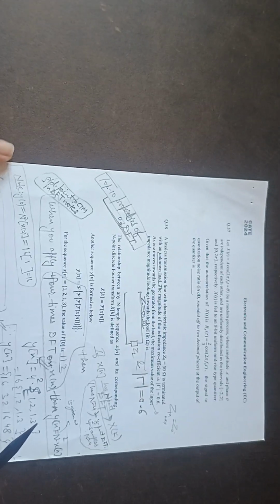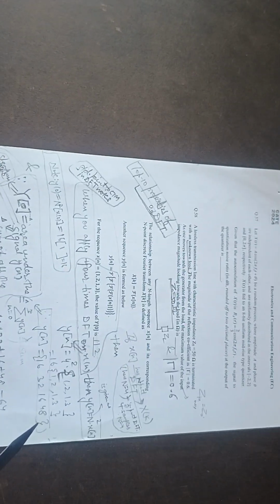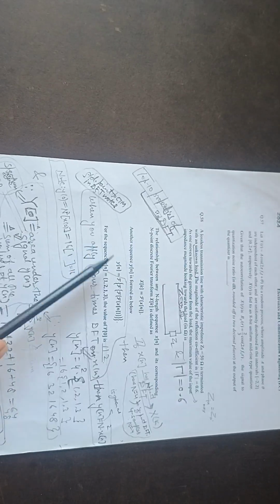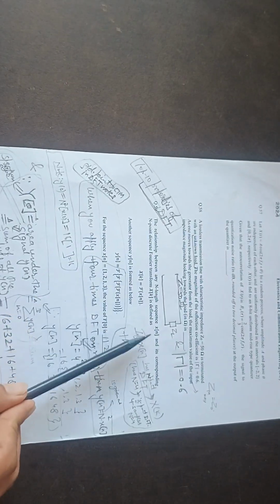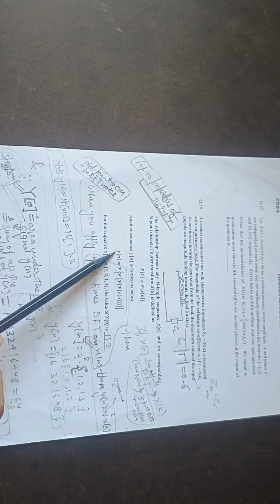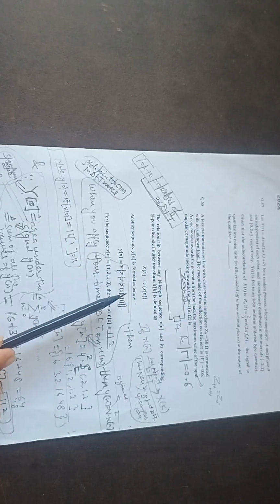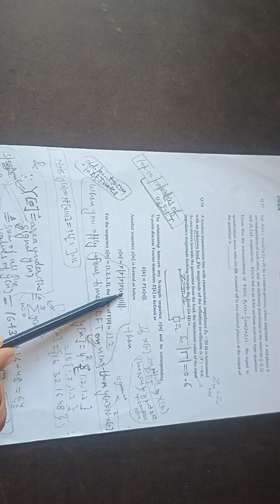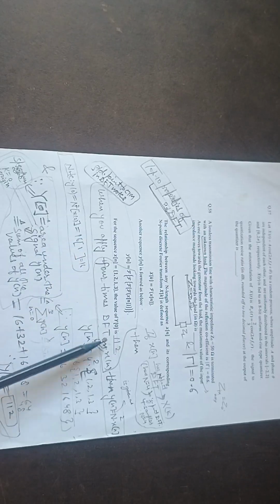This is on Fourier transform, the discrete Fourier transform. It is saying that the relation between an n-length sequence x[n] and its corresponding N-point DFT X[k] is defined as X[k] = F of x[n]. Another sequence y[n] is formed by taking this discrete Fourier transform 4 times. So for the sequence x[n] = 1 2 1 3, the value of y[0] is. So we need to take first 4 times this discrete Fourier transform of x[n]. So when we apply 4 times DFT of x[n], then y[n] is N square times x[n].